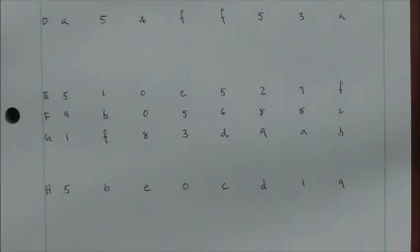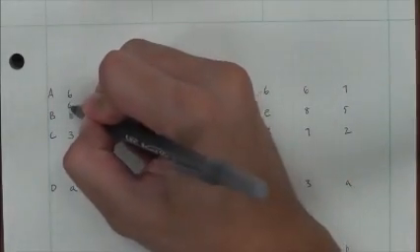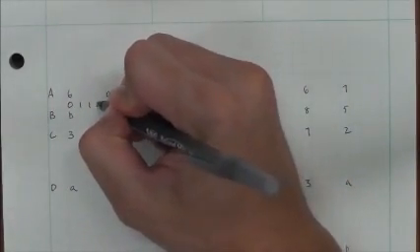To do one round of the SHA-256 hash, we start off with 8 inputs, A, B, C, and D. And the first step is to change the hexadecimal into binary.